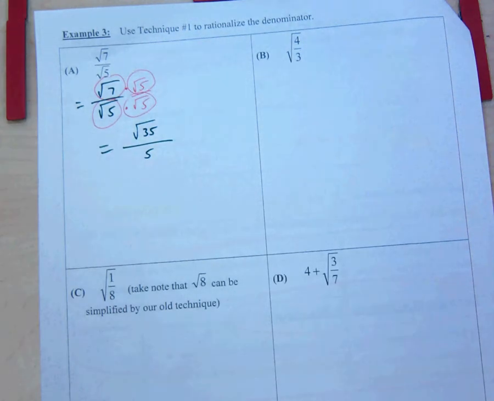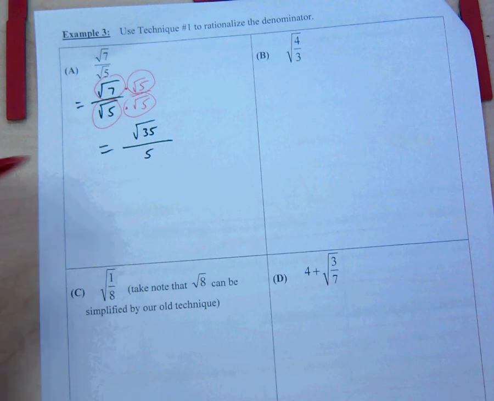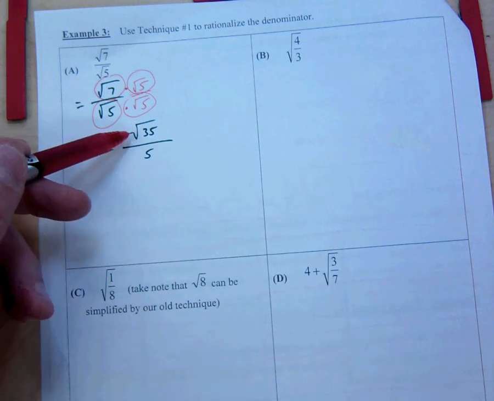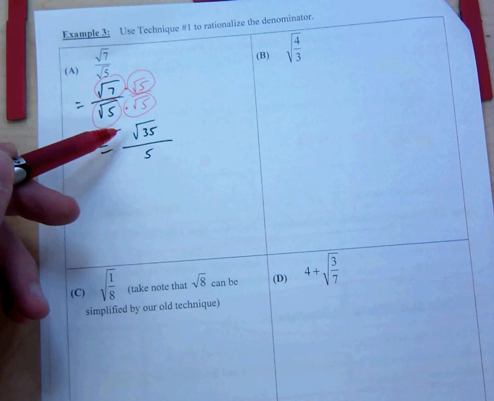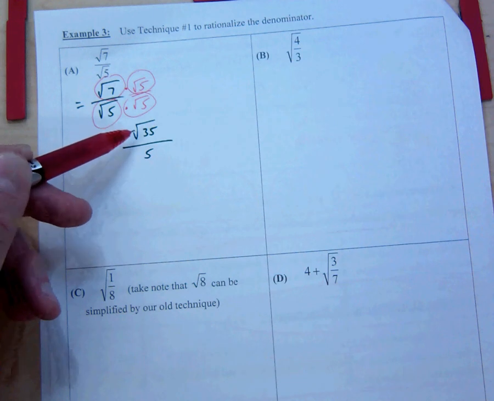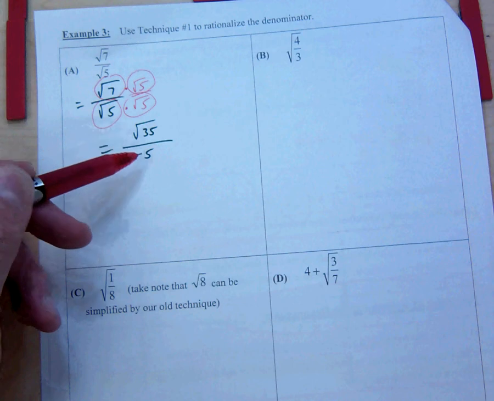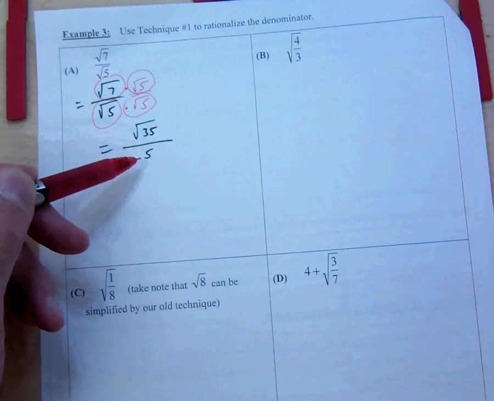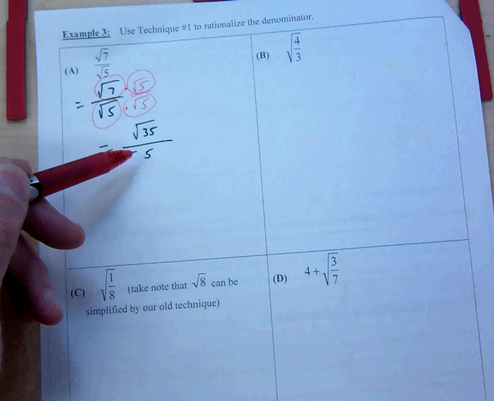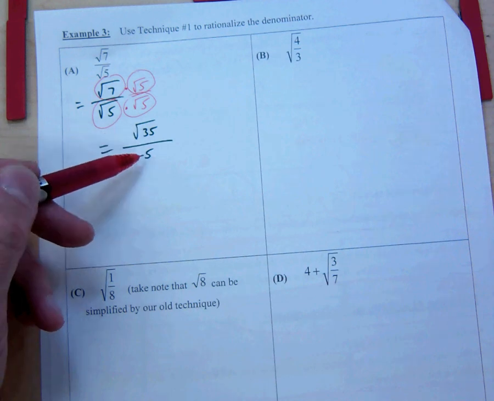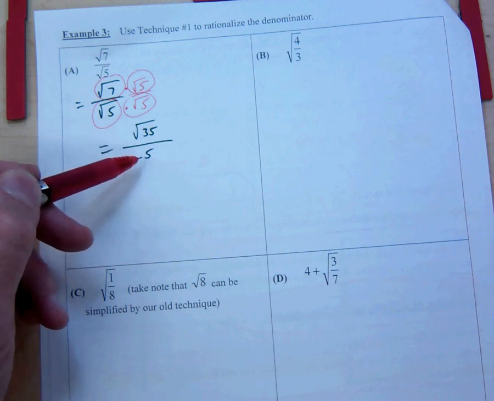Agreed? Okay. By the way, can I simplify square root of 35? In other words, are there any of those perfect squares that multiply into 35 evenly? Yes or no? No. So I can't simplify that. By the way, listen guys. Can I reduce the 35 into 5? It's tempting, but can I do it? No. Why not? Why can't I reduce the 35 into 5 like I did back in elementary school?